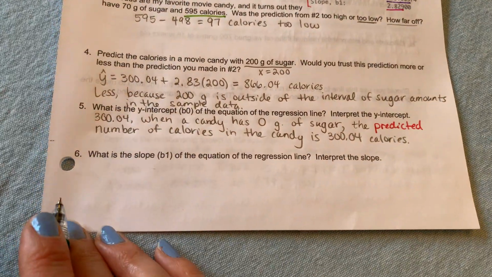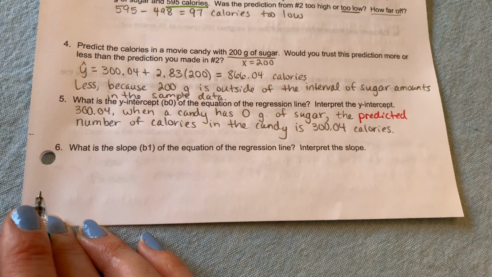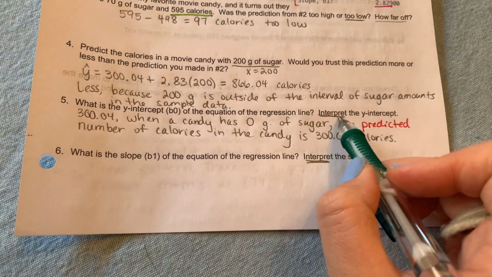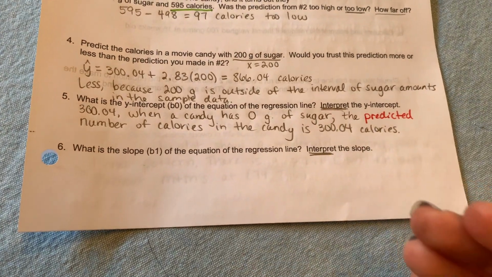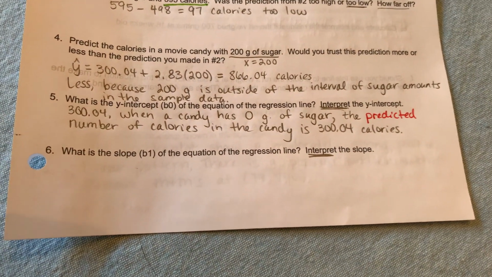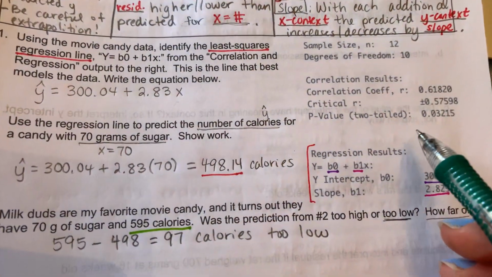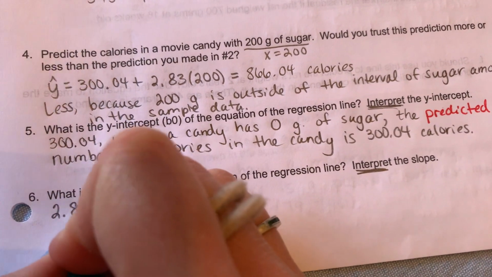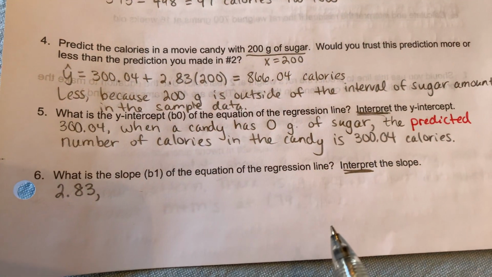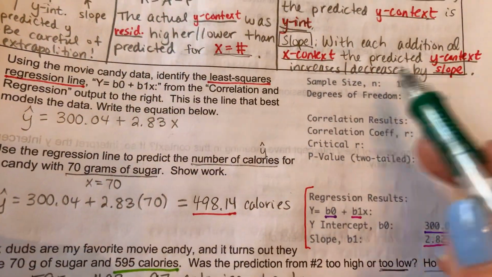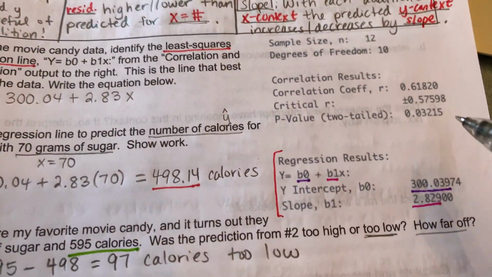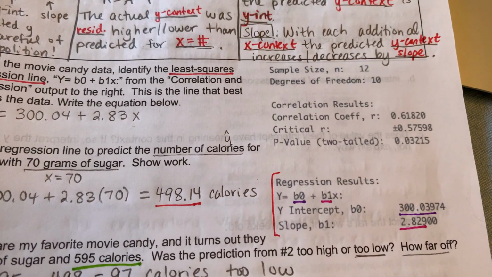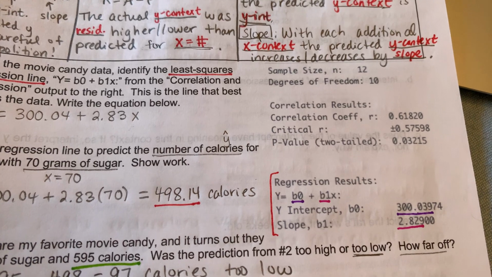And then number 6 says, what is the slope of the equation of the regression line, and interpret it. So interpret, again, in case we aren't clear on that, means that you need to write out a sentence putting it in context and explaining what it means. So the slope, looking at that regression result, is 2.83. So 2.83 answers this first part of the question, and now let's interpret it. So we say with each additional x context. That's one way to put it. I could also say for every additional, right? Some way of saying increasing the x context by 1 unit.